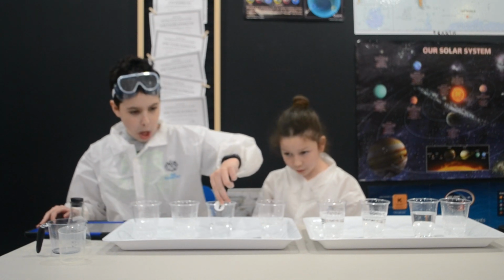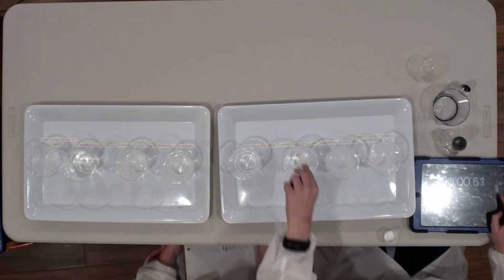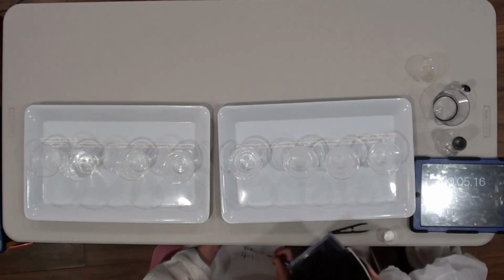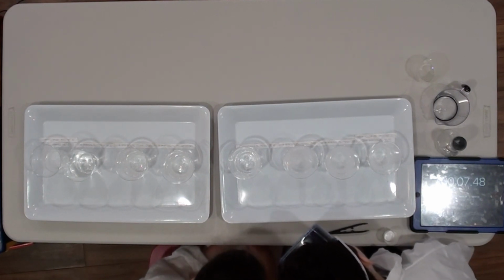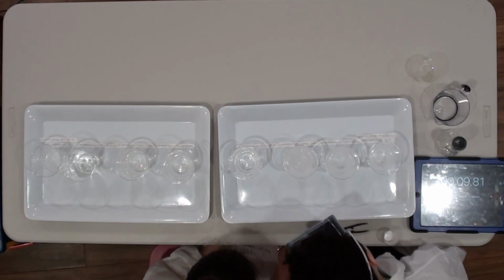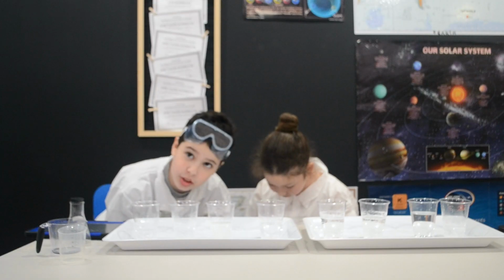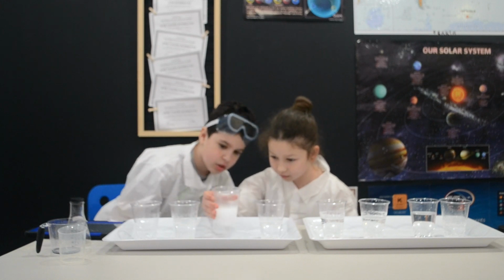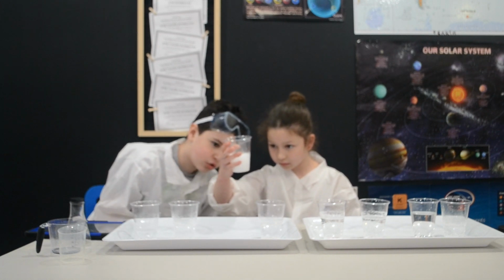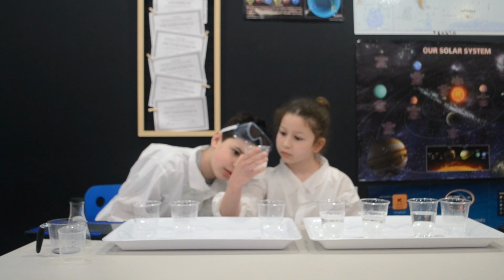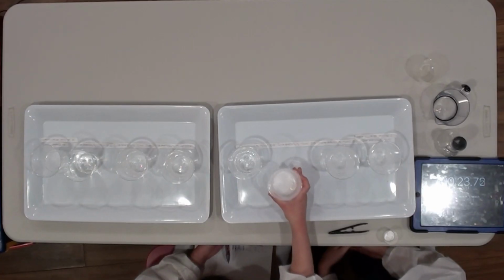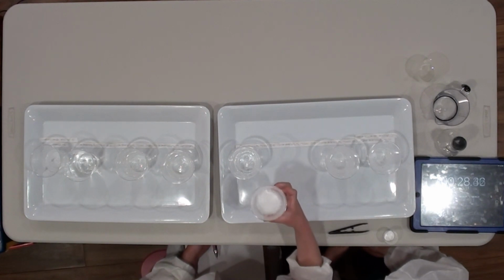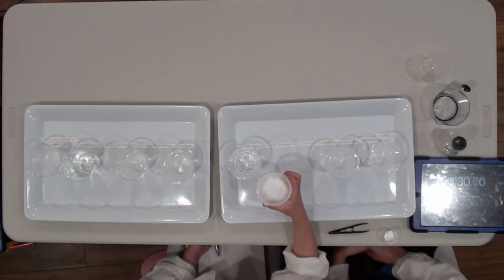Three, 2, 1, go. Don't lose your eye. You've got to track the position. When you're doing this, you want to track the position of the tablet. Don't lose your eye on it. You should probably lift up the cup and try to see where the thing went. It's definitely not gone yet. There. There it is. See it? Yeah, I saw it.